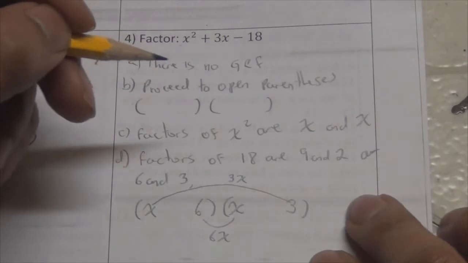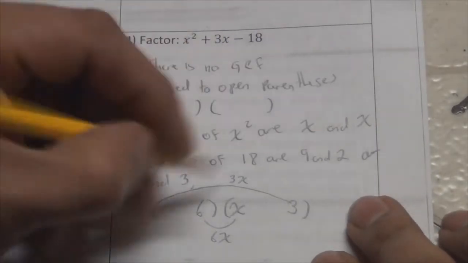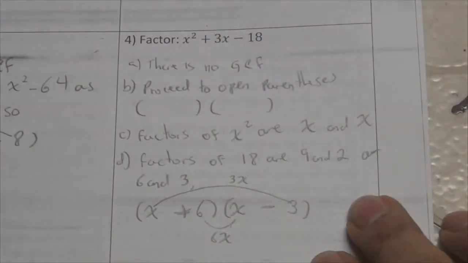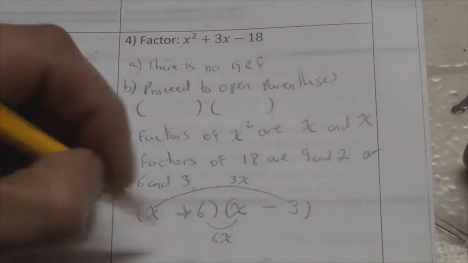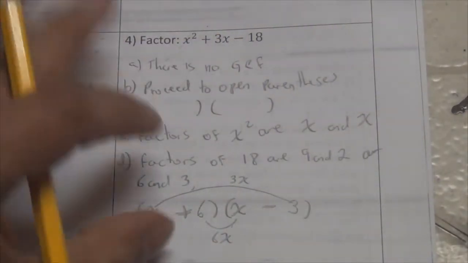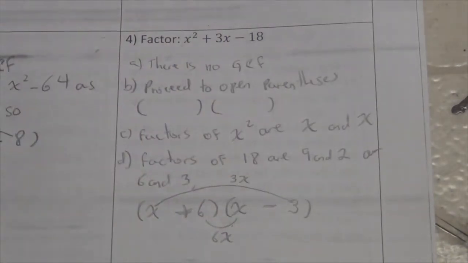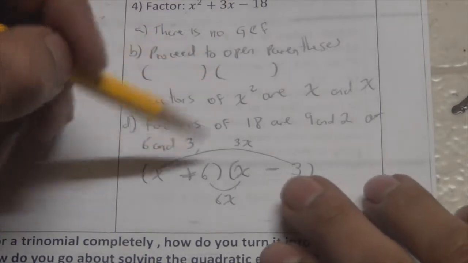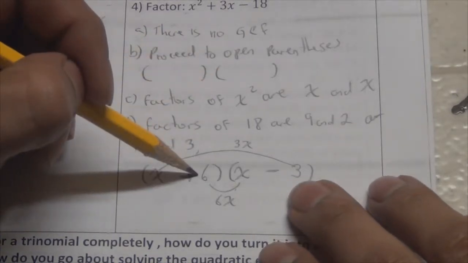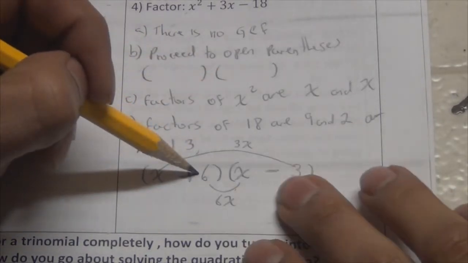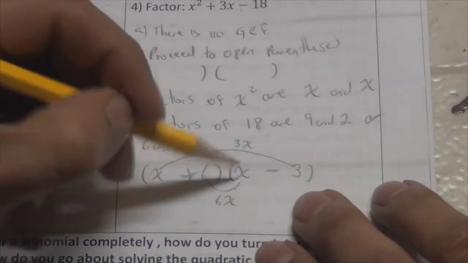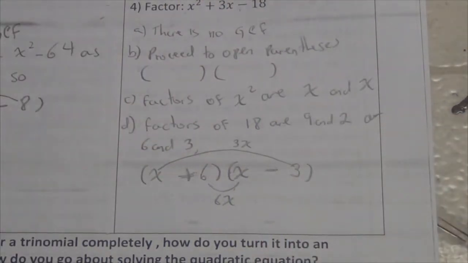And my middle term is supposed to be a positive 3x, so positive 6 and negative 3. Then, to confirm, I just multiply these two numbers again. Positive 6 times negative 3 is negative 18. So therefore, it checks. So this is the factor form. You gotta write smaller, okay? I'm just writing bigger so you could see it.